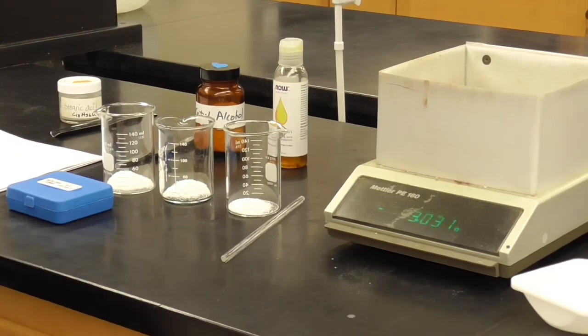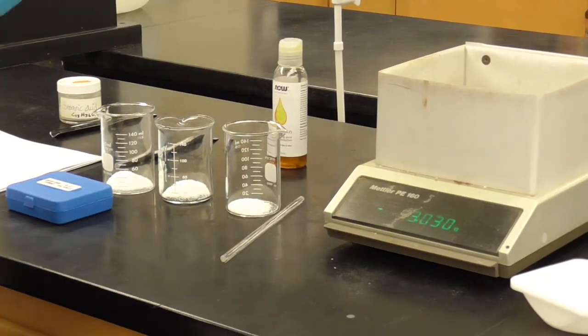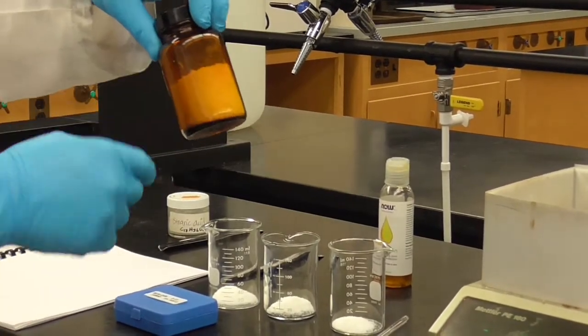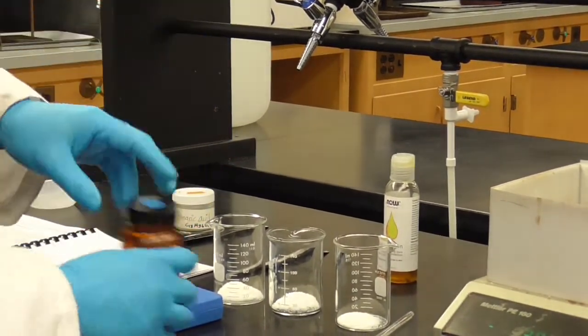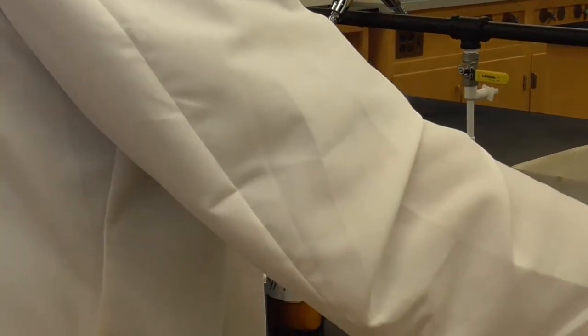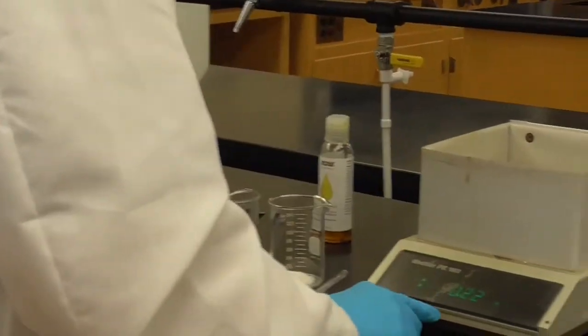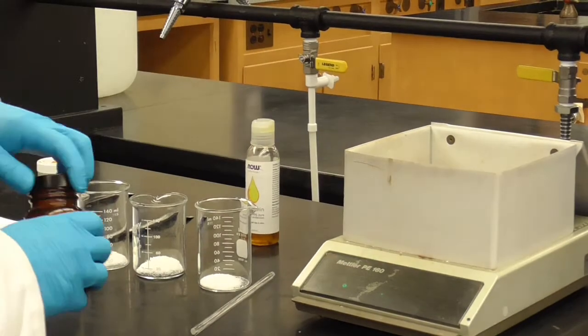Next, 1 gram of cetyl alcohol. This surprises people. They think alcohol is liquid, but not all of them are. Here we actually have a solid. It is an alcohol. We want 1 gram of cetyl alcohol in each beaker.